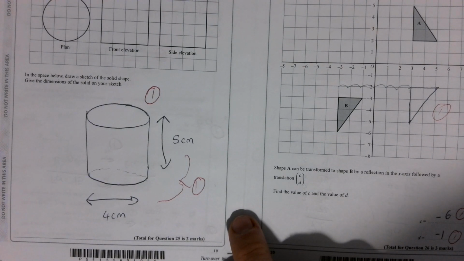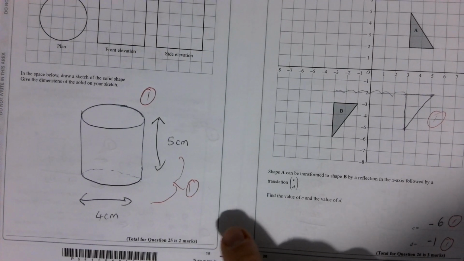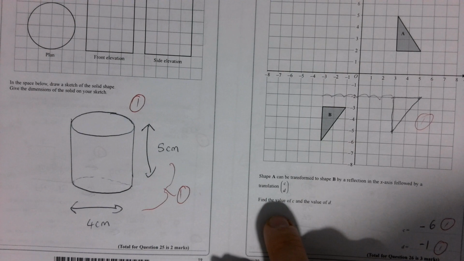And yeah, I've drawn a very rough sketch of it there. You don't necessarily need that hidden line. I just feel like it makes it look a little bit more like a cylinder if it's included.